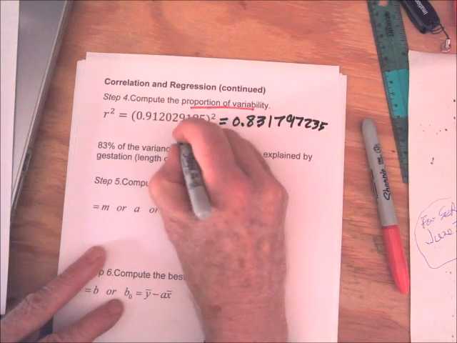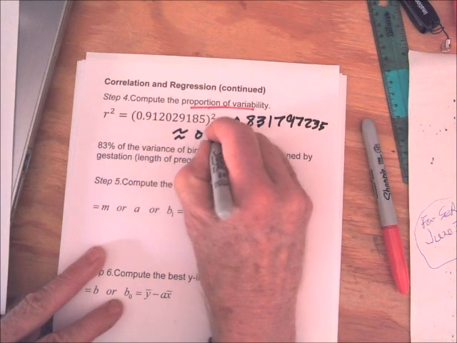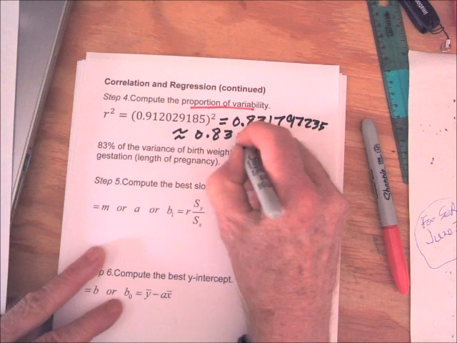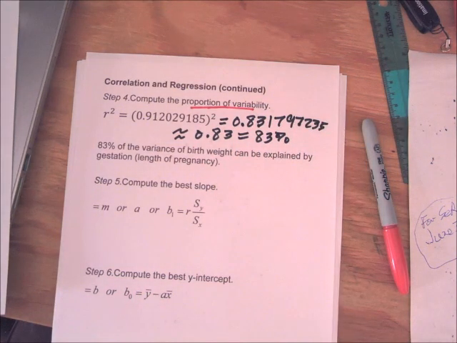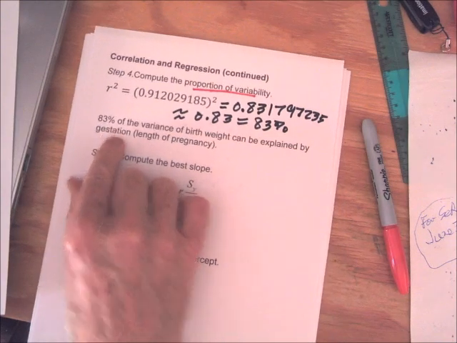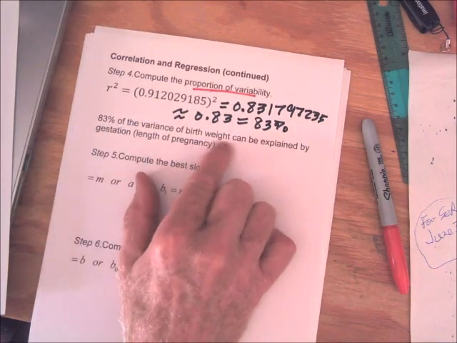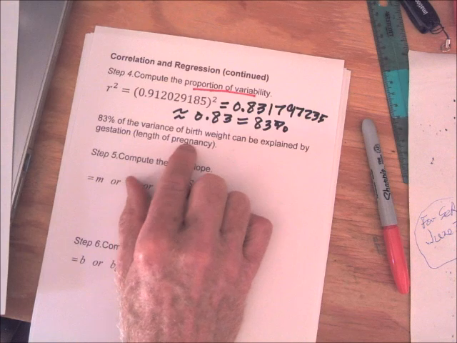0.83 is the rounded value, and it's often expressed as a percent, so it'd be 83%. The way that's interpreted is: 83% of the variance of birth weight can be explained by gestation, or the length of pregnancy.